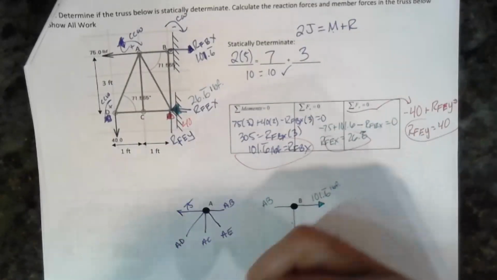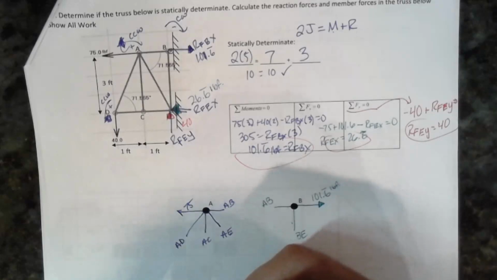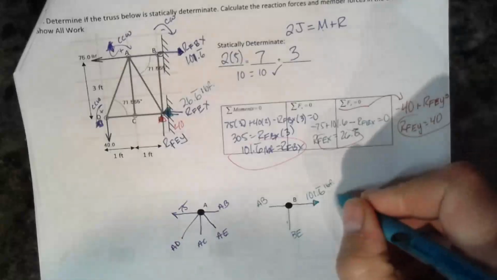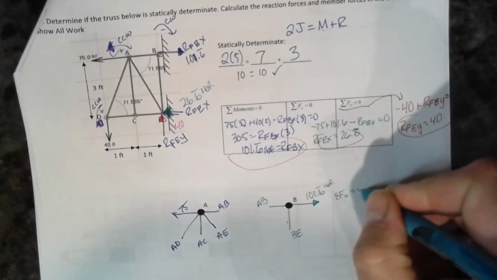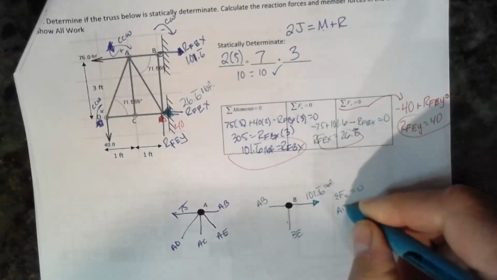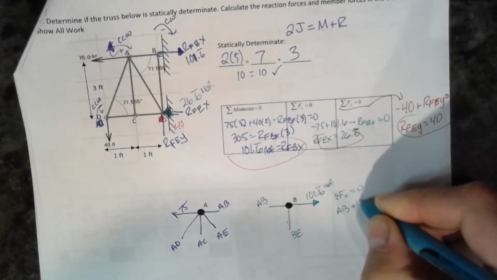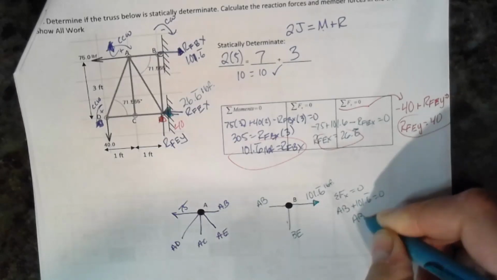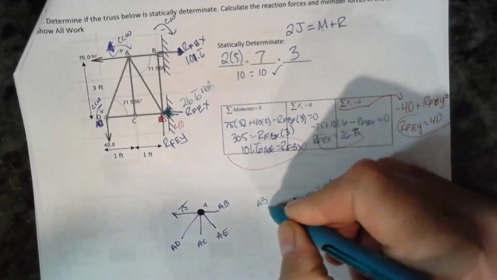We don't know any. This also only has 3. This also only has 3, and we know one of them. But this one has an angle, and this one doesn't. So we'll start here, and the sum of the forces in the X have to be 0. We've got AB plus 101.6 repeating equals 0. So AB has to go to the left.